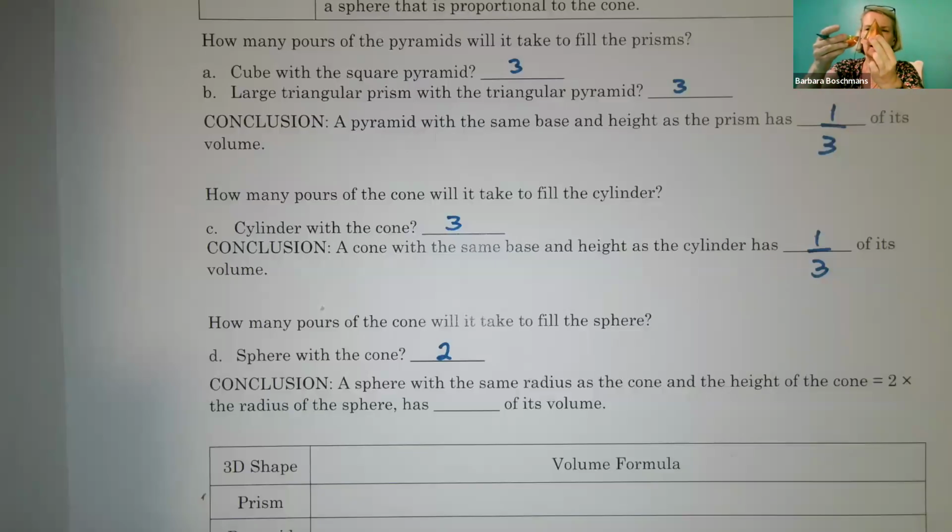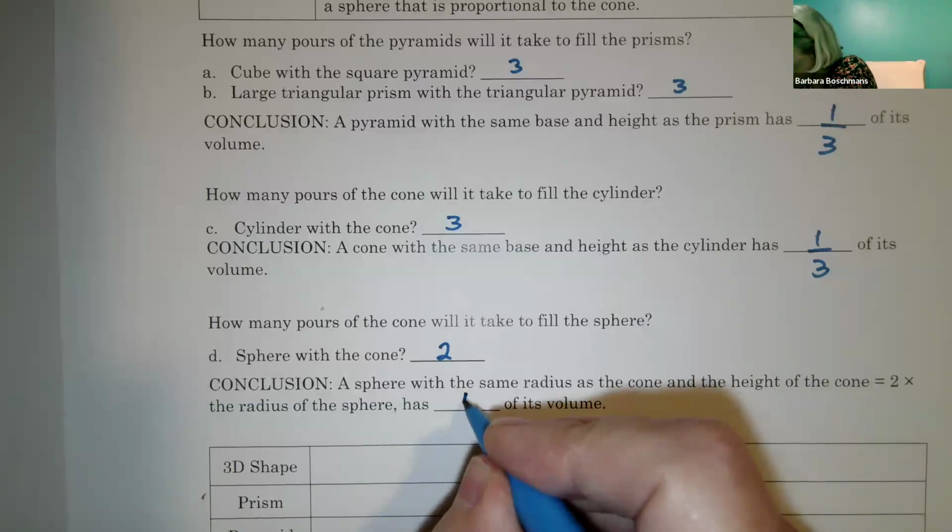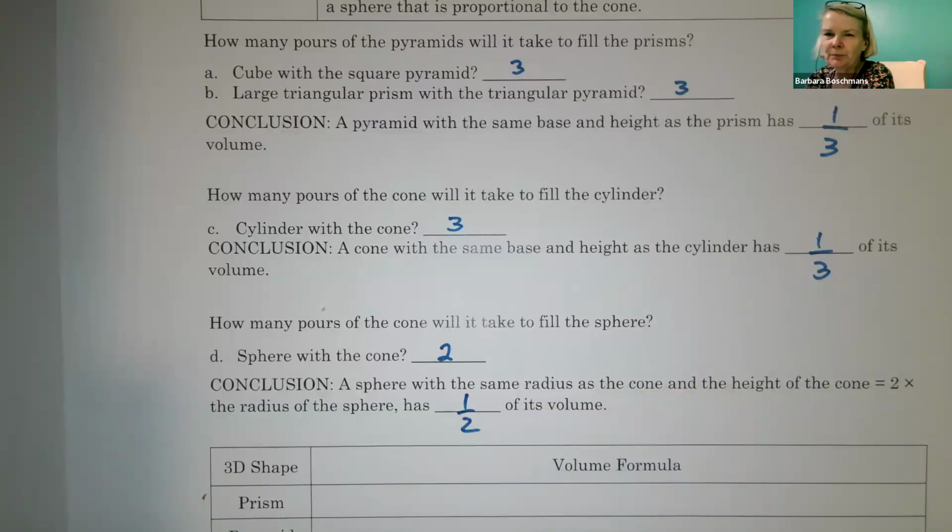The height of the cone is two times the radius of the sphere. So the sphere has two thirds of the cone's volume.